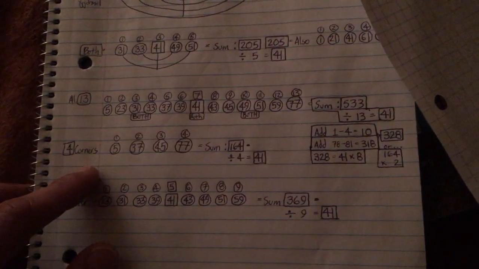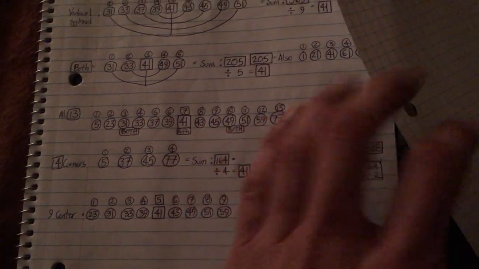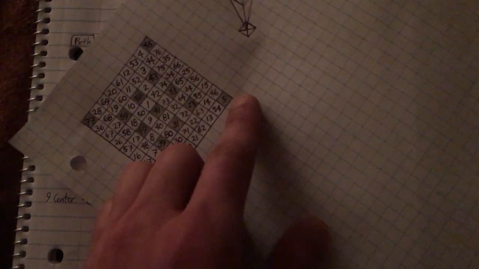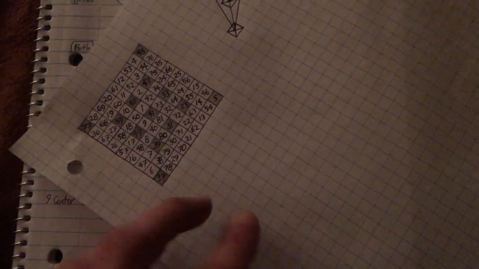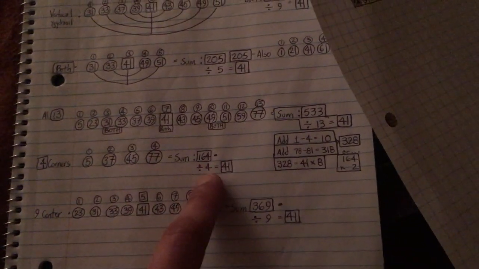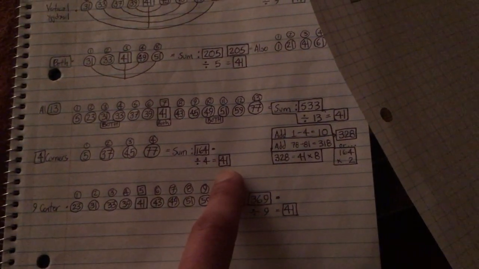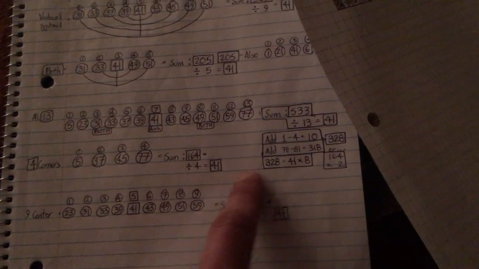So here's the 4 corners, right? 5, 37, 45, and 77. See, 5, 45, 77, and 37. Add these up. You get 164. When divided by 4 for 4 corners, again, 41, right?